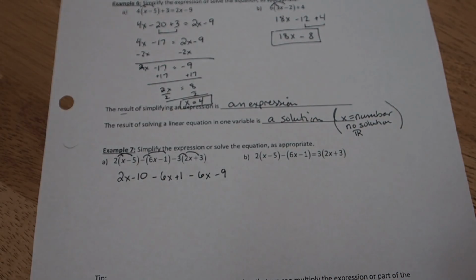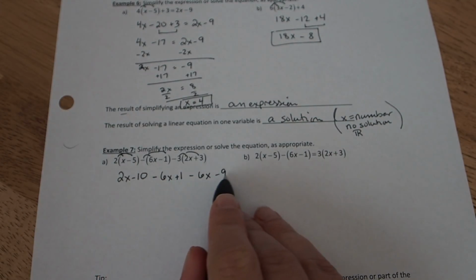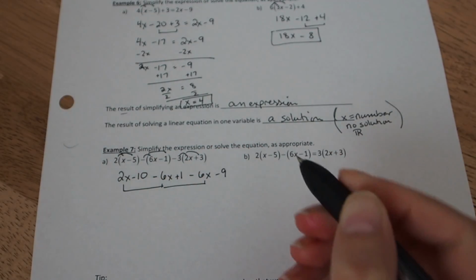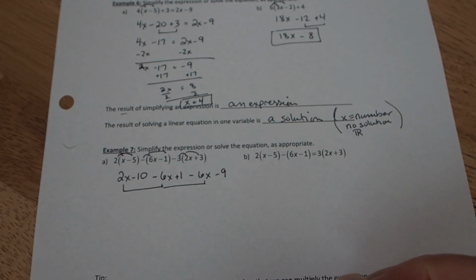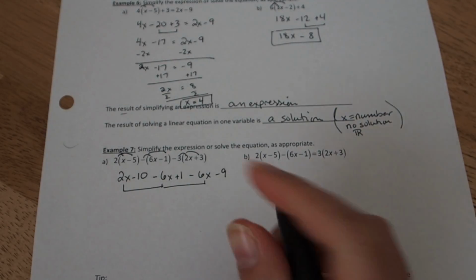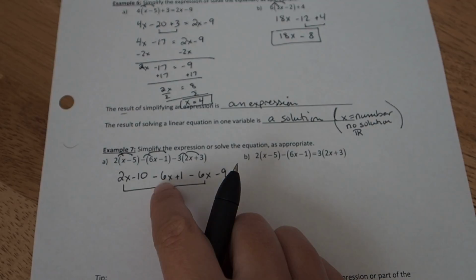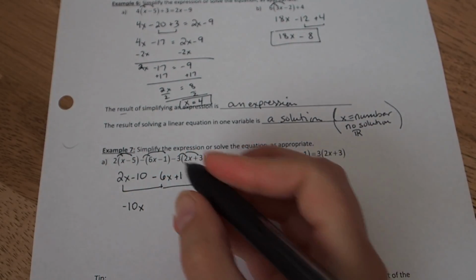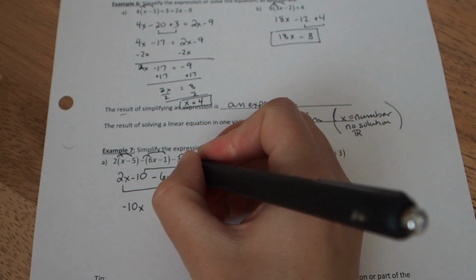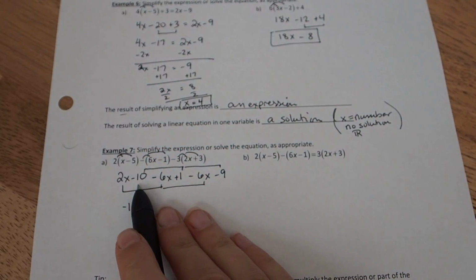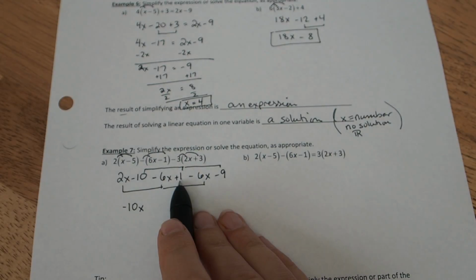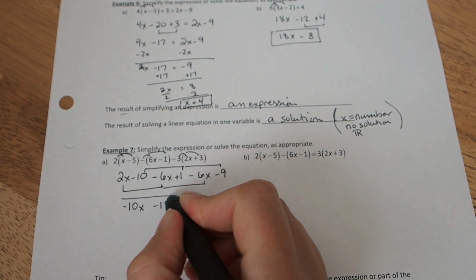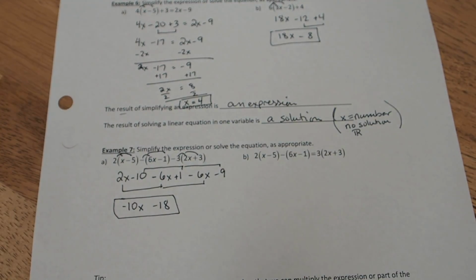Okay, so we're going to combine like terms. This is an expression. There are no equal signs. They're all on the same side. So we're going to combine all of the x's together. That's 2 minus 6 again. So 2 minus 6 is negative 4, minus another 6 is negative 10x. Then we're going to combine all of the numeric values, all the constants. So that's negative 10 plus 1 is negative 9, minus 9 is going to be negative 18. And that's an expression, so once I've got all my like terms combined, I am done.